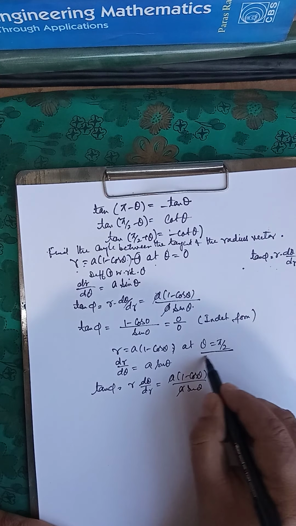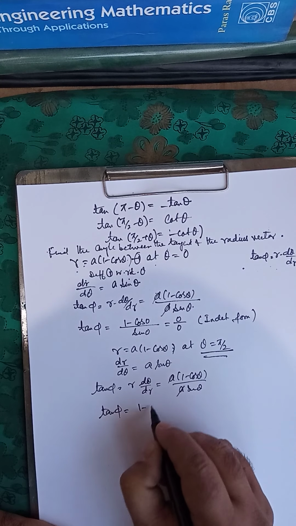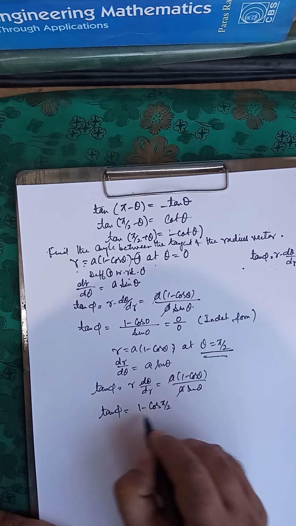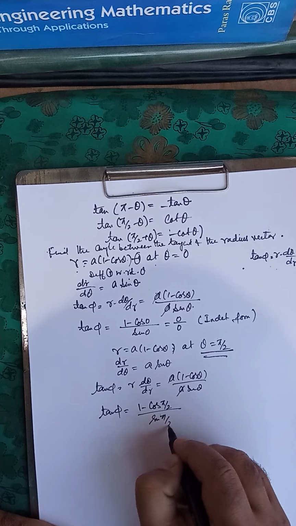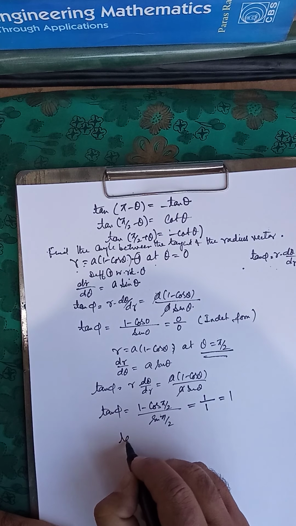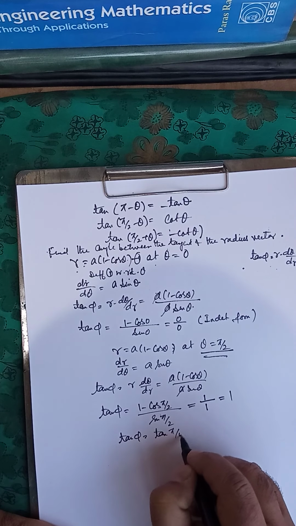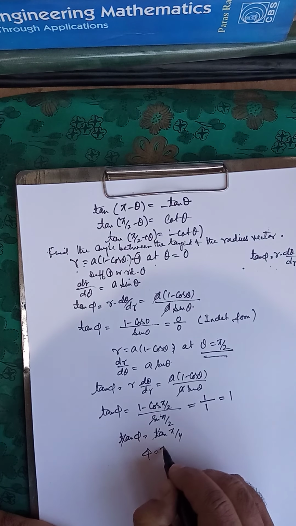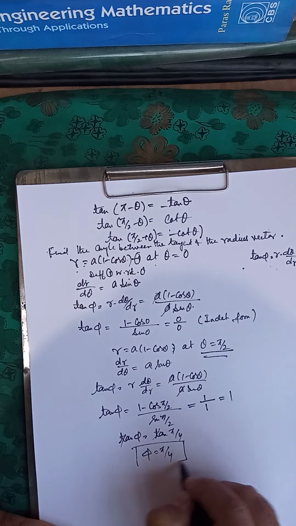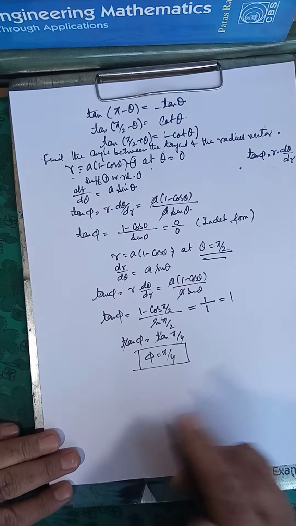Now at theta equal pi by 2, what is tan phi? It is (1 minus cos pi by 2) by sine pi by 2. Cos pi by 2 is 0, sine pi by 2 is 1, so it is 1 by 1. So tan phi is tan pi by 4, so phi is pi by 4. So the angle between the tangent and radius vector is pi by 4.